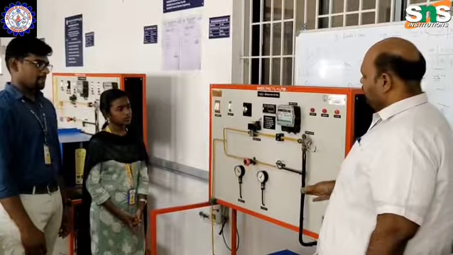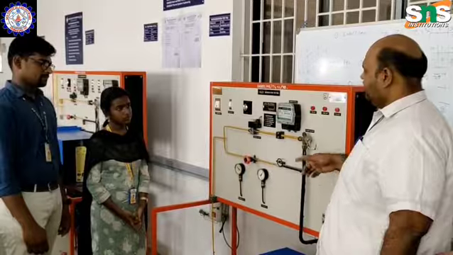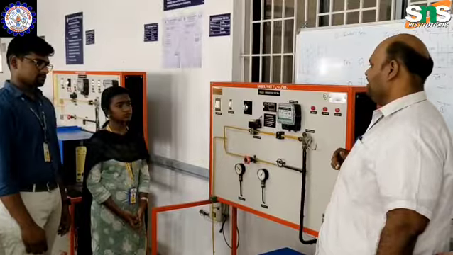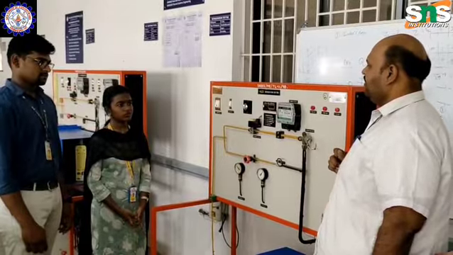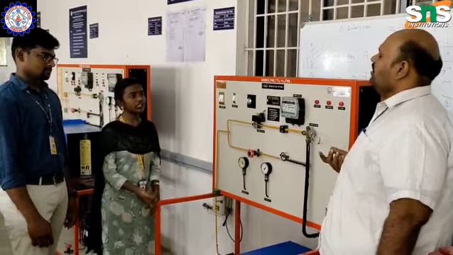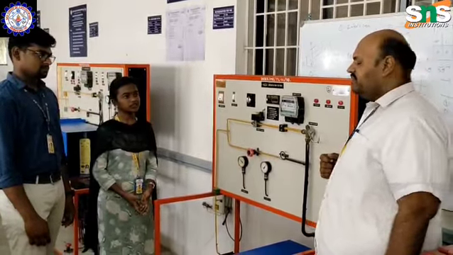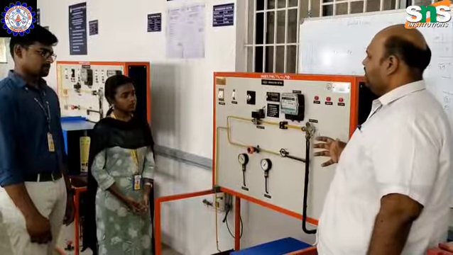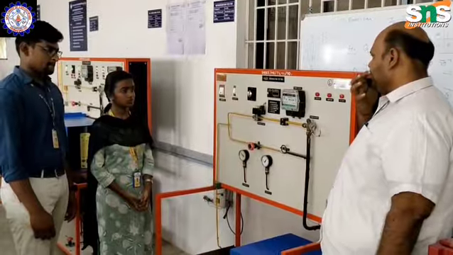So we use copper tubes mostly in the condenser and all the materials in the refrigeration industry. Do you know why we are using copper tube? Because it has more thermal conductivity. Thermal conductivity is higher when compared to other rare earth elements, right?